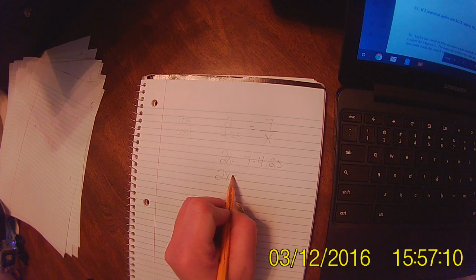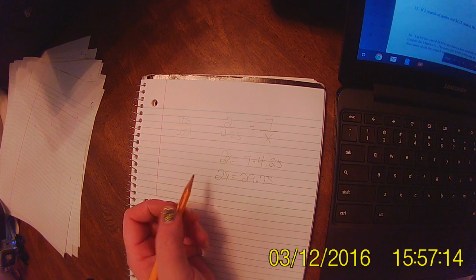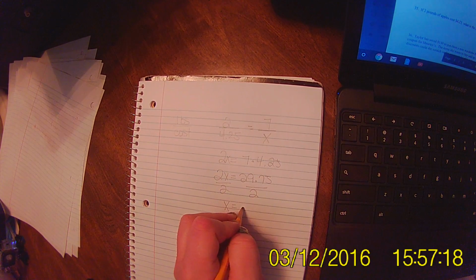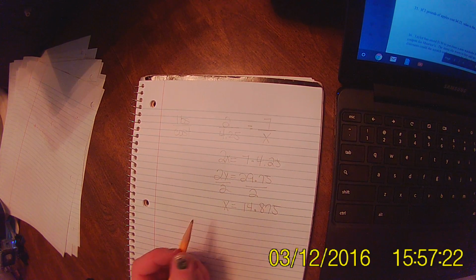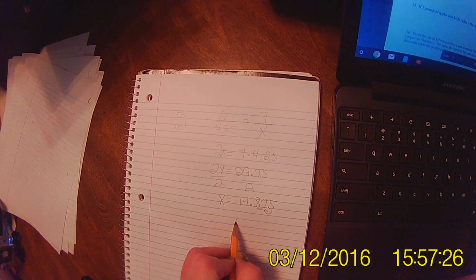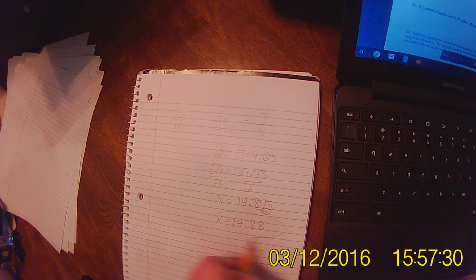So 2X is equal to 29.75. And when I divide both sides by 2, I get X is equal to, now I'm talking money. This is what I got. And money is 2 digits after, so this has to round up. So my answer would be $14.88. Okay.